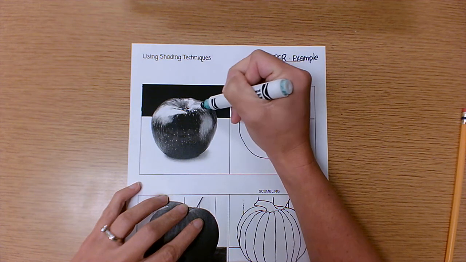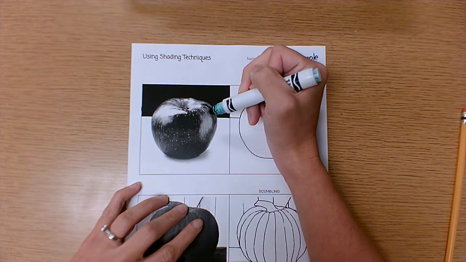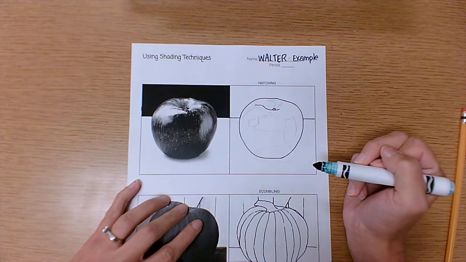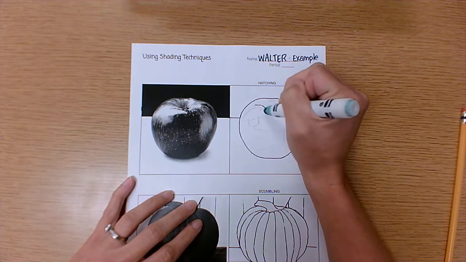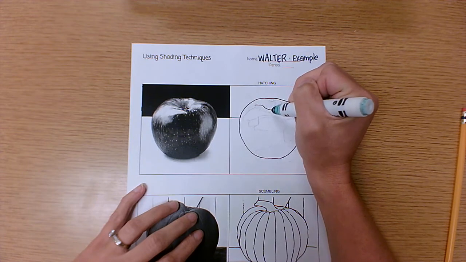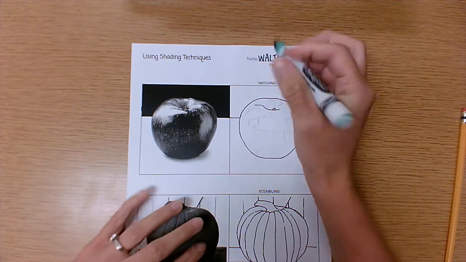You can kind of see the direction that the lines on the skin of the apple run. That'll give you an idea of how you want to shade that. And when I shade, I like to start with my lightest lines and work my way towards the darkest, because it's a little bit easier, I think, to fill in the space between those lines. You can't really take away lines once you draw them in a marker.